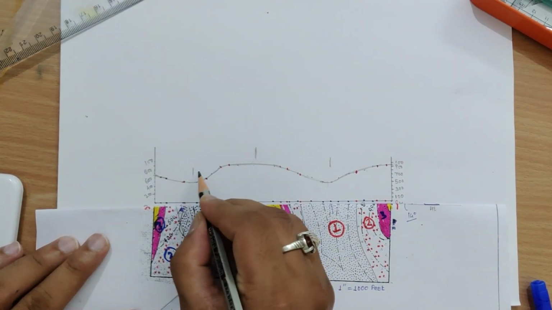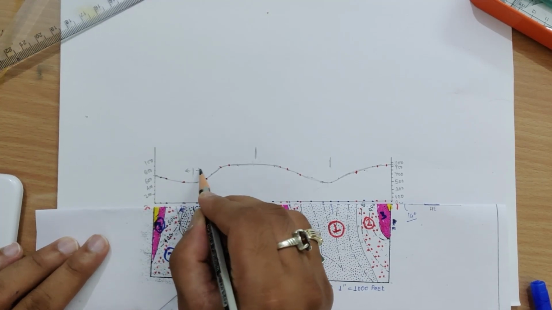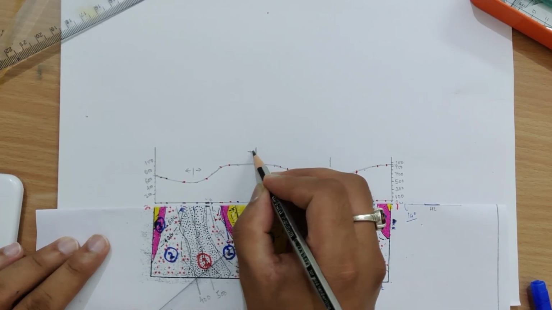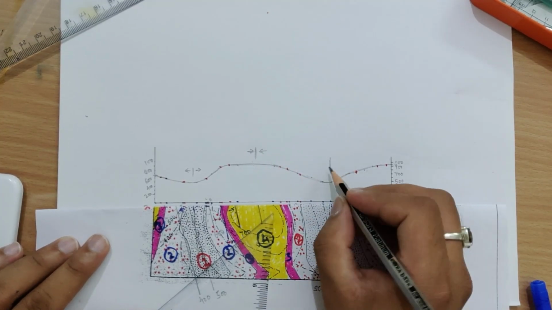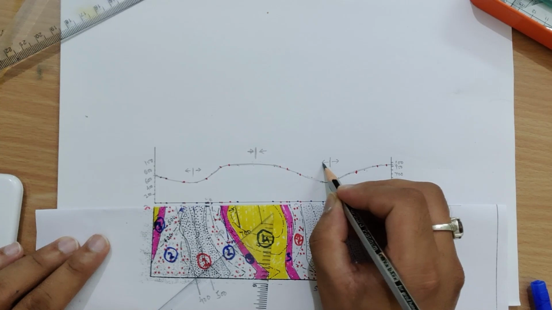So this is the axis of anticline, meaning the beds in this direction will be dipping in this direction, and across the axis they will be dipping in this direction. And this is the axis of syncline, so the beds will be dipping like this, and again this is the axis of anticline, the beds will be dipping like this.